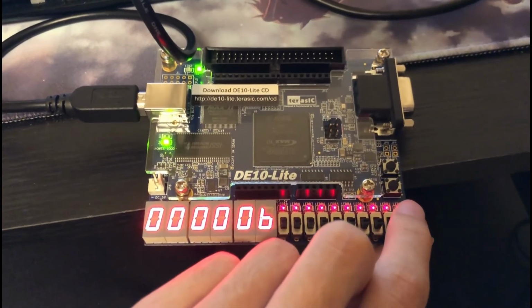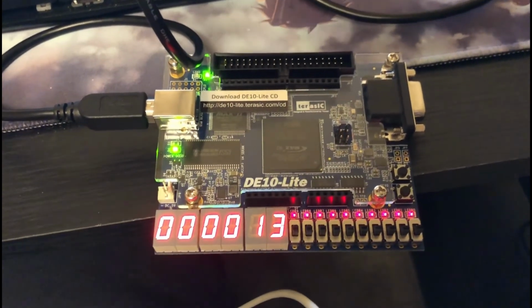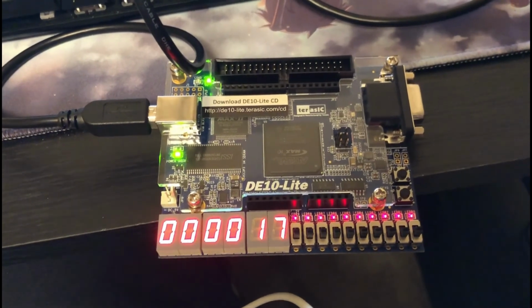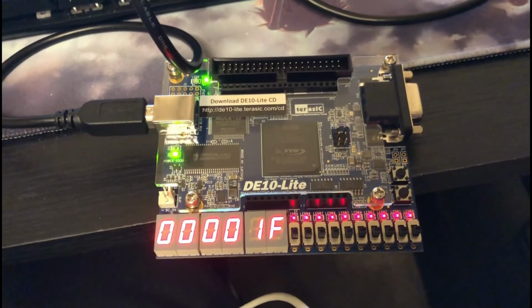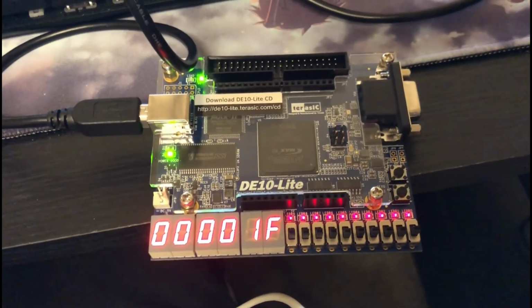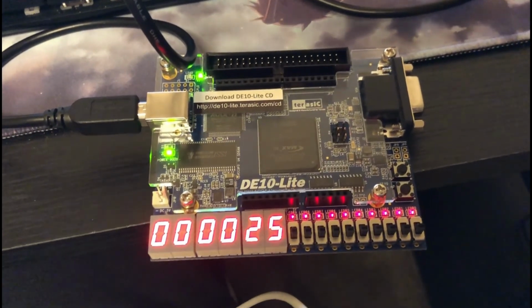Now this is the prime number program on the FPGA, and it can count up to a number that we want, but it will get slower and slower as the number gets bigger and bigger.